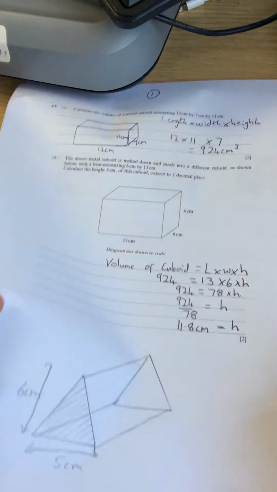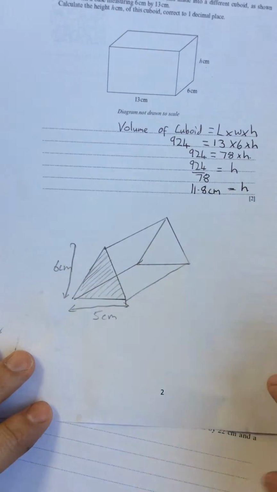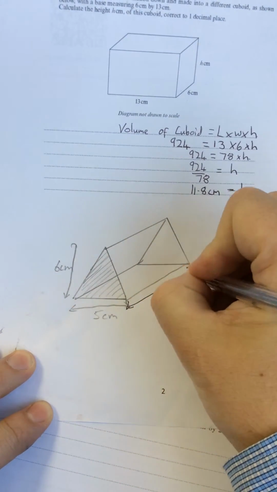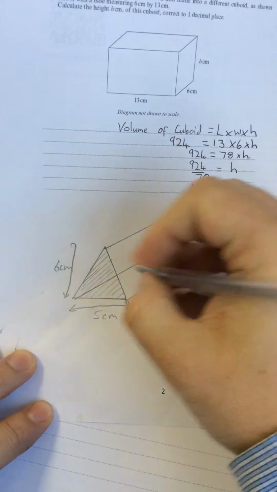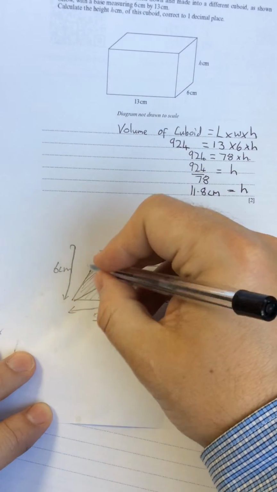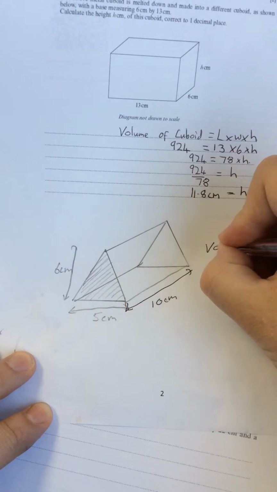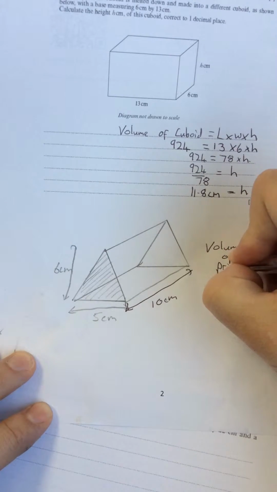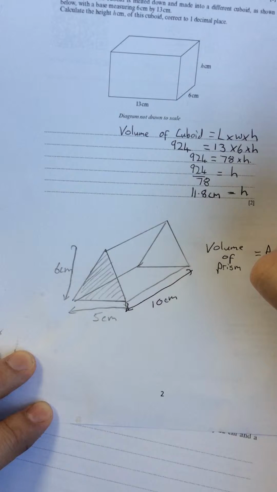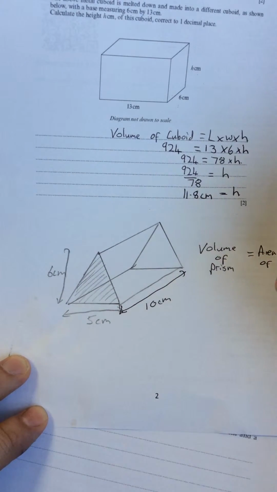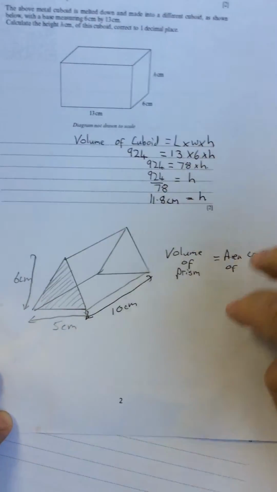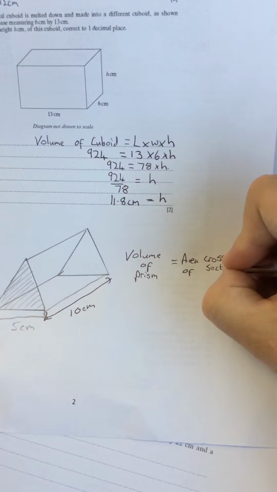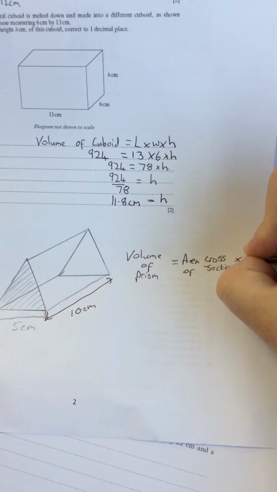To work out the volume of a prism, I've drawn this shape because it's slightly different. If I've got this picture of a tent or a Toblerone bar, when you get something that's not a cuboid, the volume of any prism is always to find the area of the cross section and then multiply by the length going back.